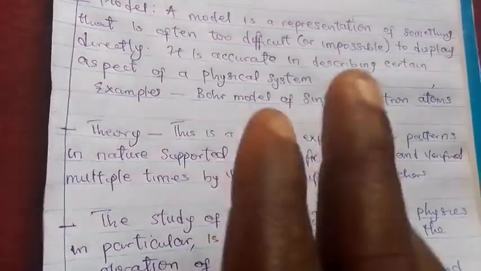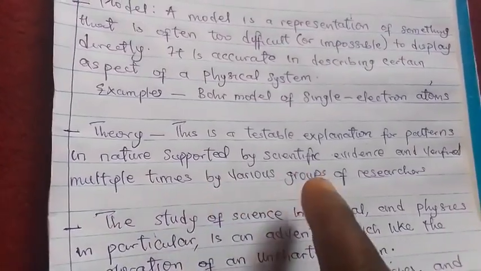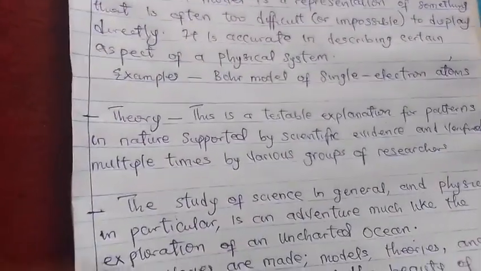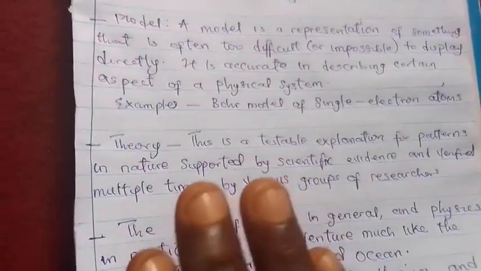Now, theory. A theory is a testable explanation of patterns in nature supported by scientific evidence and verified multiple times by various groups of researchers. When a scientific discovery has gotten to the realm of theory, it is from theory that it becomes a law. When it gets to the realm of theory, it has been tested a lot of times. Of course, not generally true in all cases, but most of the time it is actually true. That is when it becomes a theory.